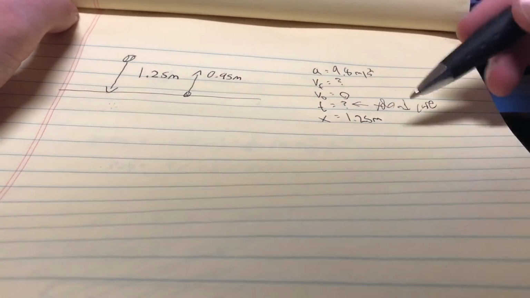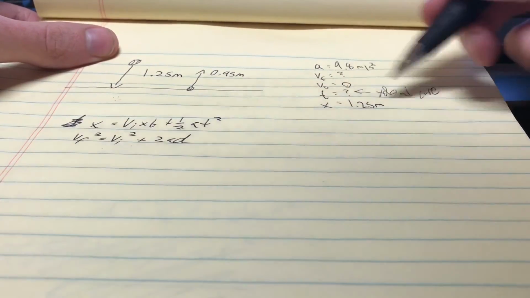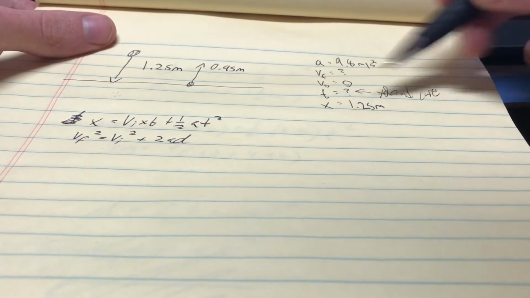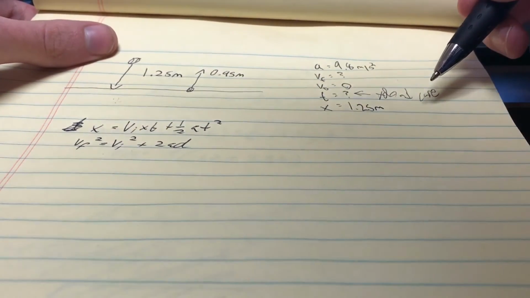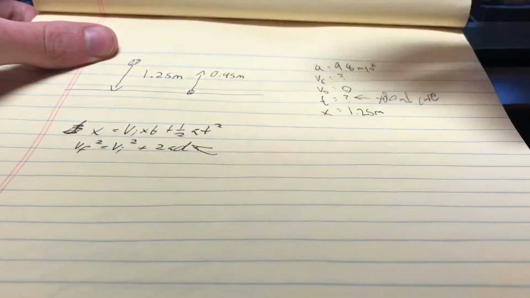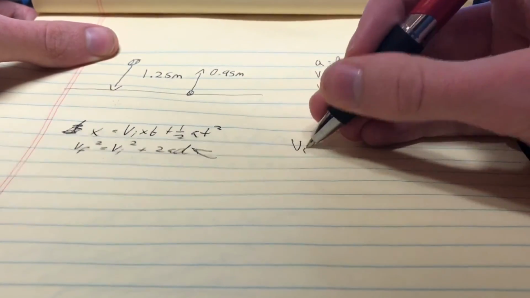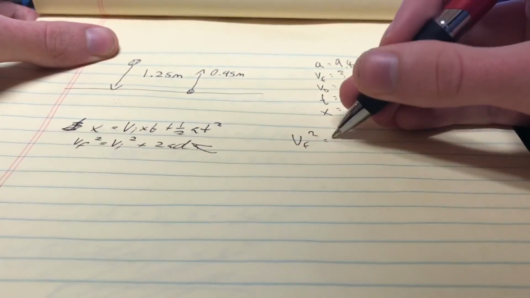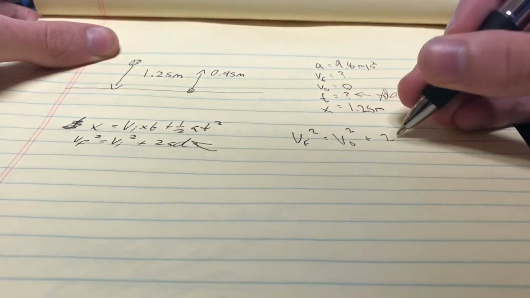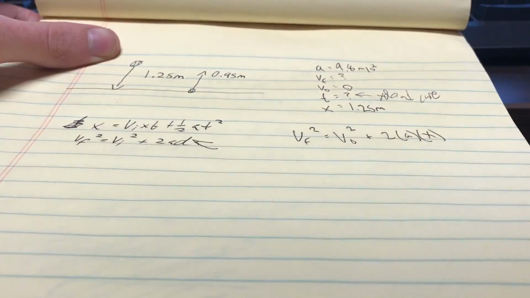So now we're going to go to our kinematic equations. If you want to find the equation that doesn't have the variable you don't have. So you don't have time, right? You don't need time. You don't want time. Screw time. So which of these equations doesn't have time? This one. We want to use this one because we don't have that. So we have the final velocity squared equals the initial velocity squared plus 2 times acceleration times distance, like that.